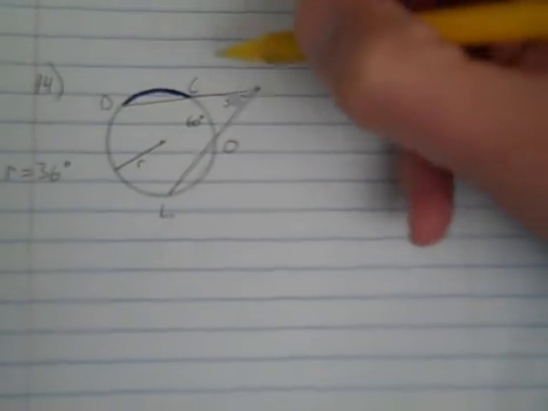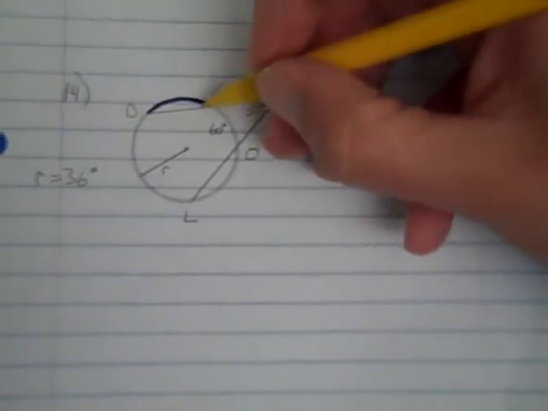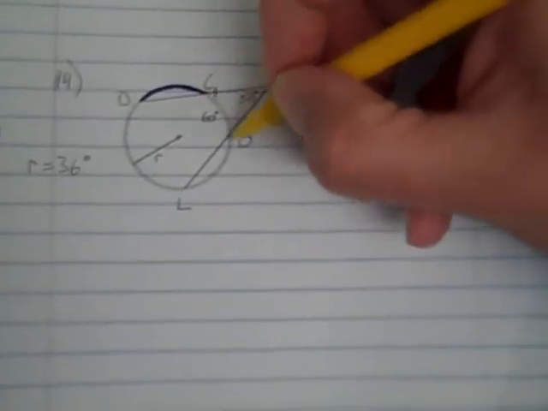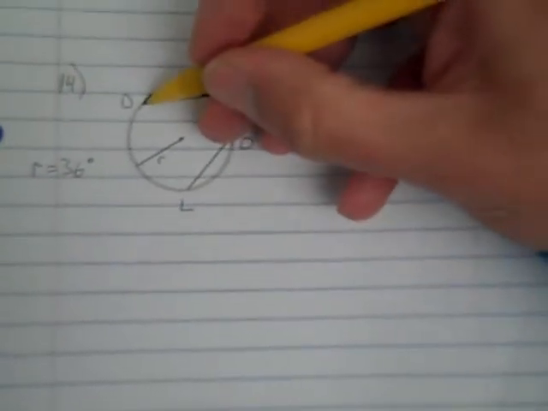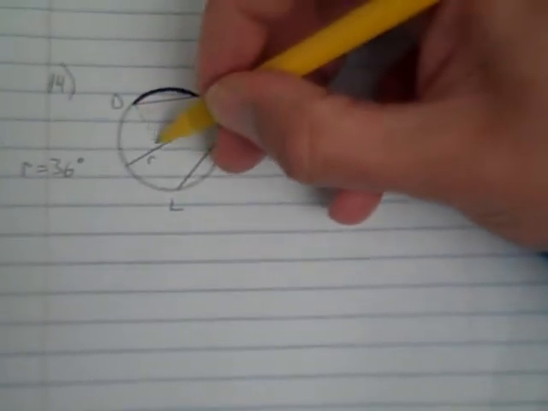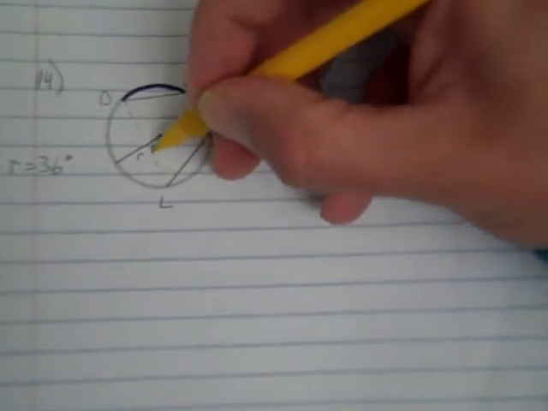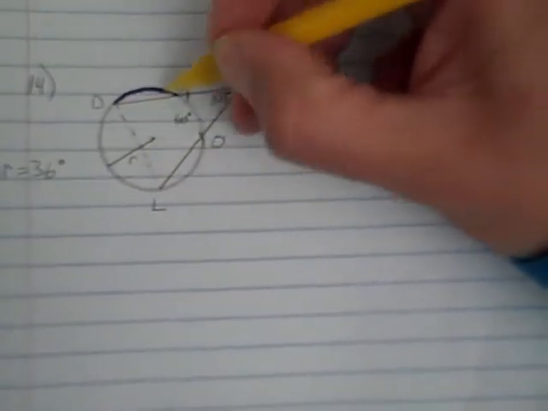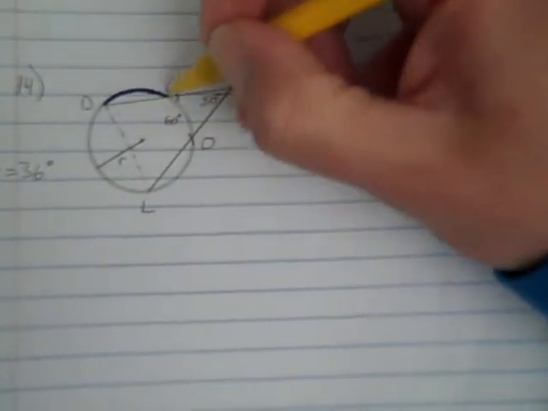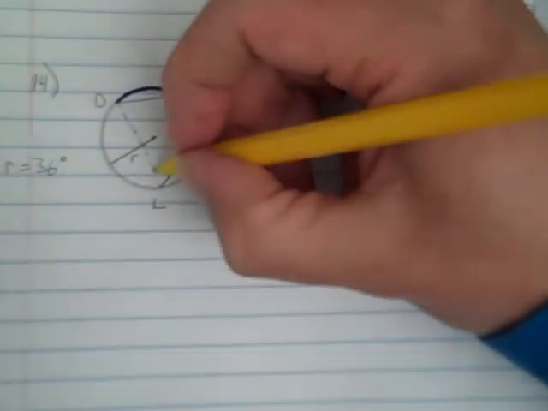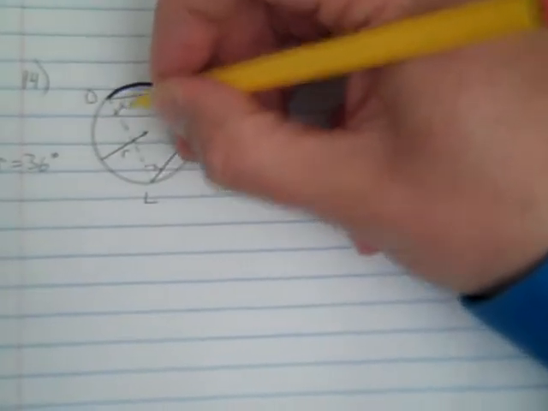Now, the way that I looked at this is we were told that these segments here were equal. So I thought, well, if I have equal segments that make an angle, I can go ahead and draw a chord all the way across, because now I have an isosceles triangle. See that? That's an isosceles triangle, which means I can now find this angle as well as this angle.